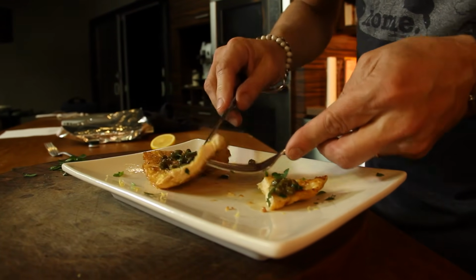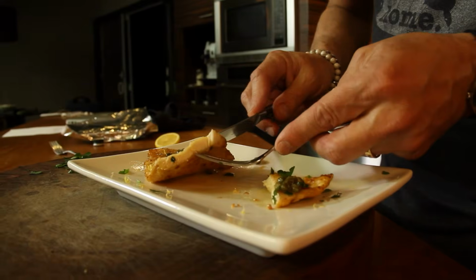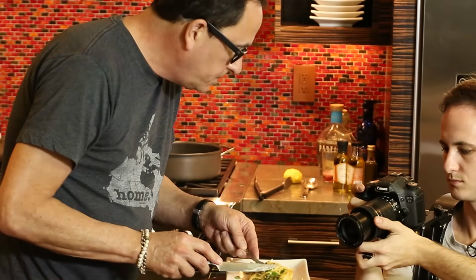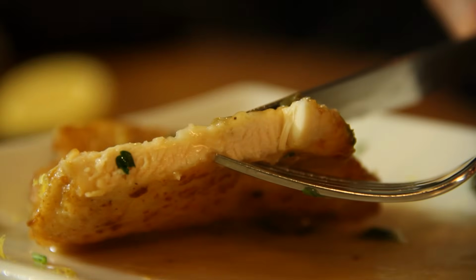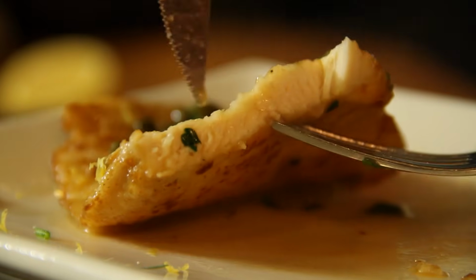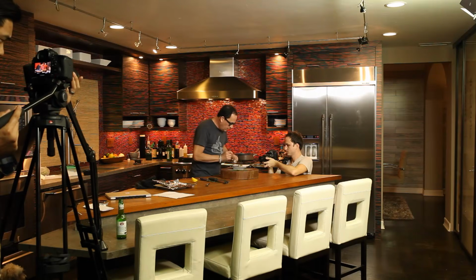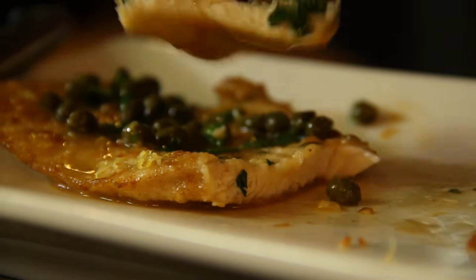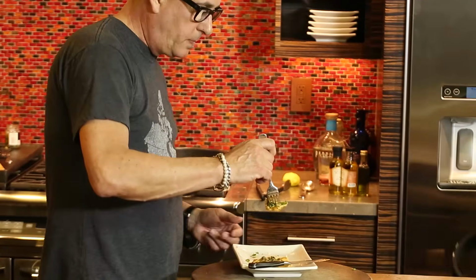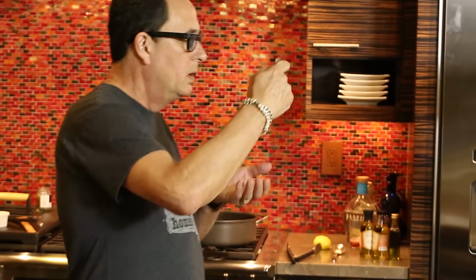So here's what we're looking at. Do you see the moisture here, Stu? Can you see that on your camera? Okay, this is important that you recognize what's going on here. It's not dried out. And now we take a bite. Too many capers. Oh yeah, it's very, very moist still.